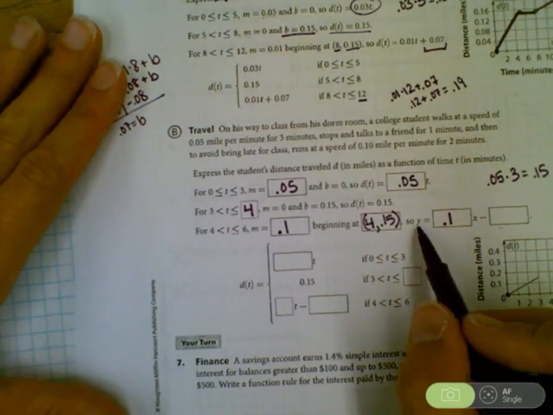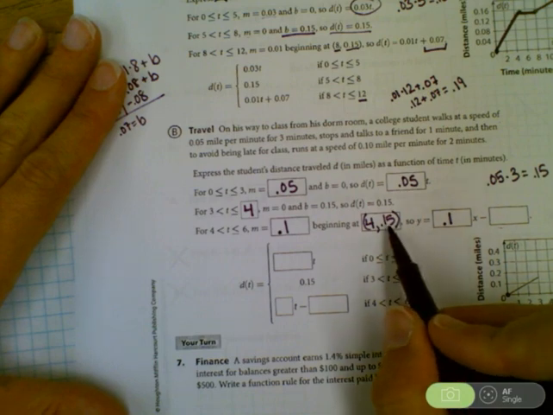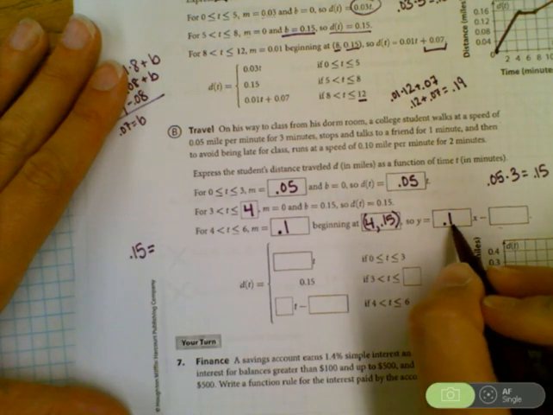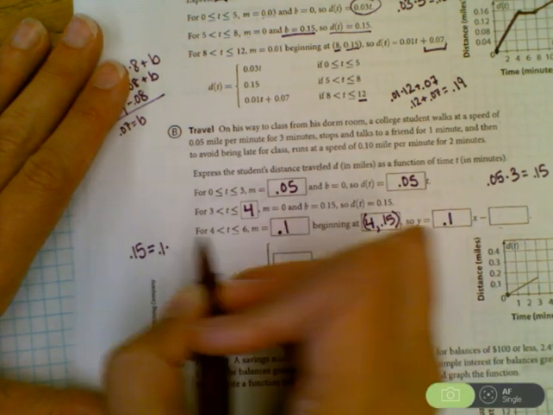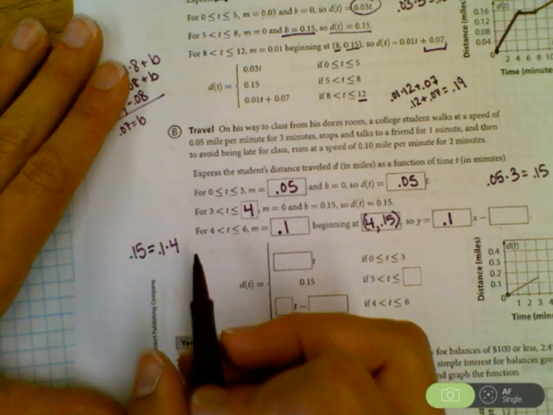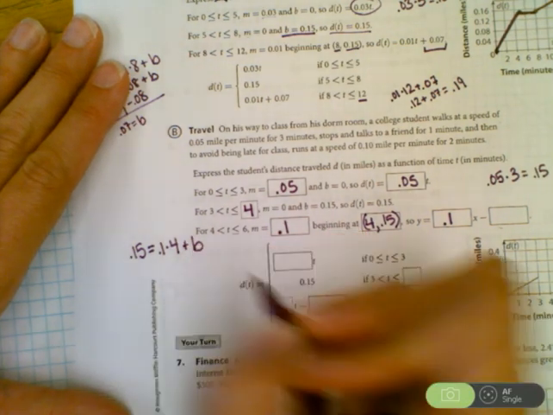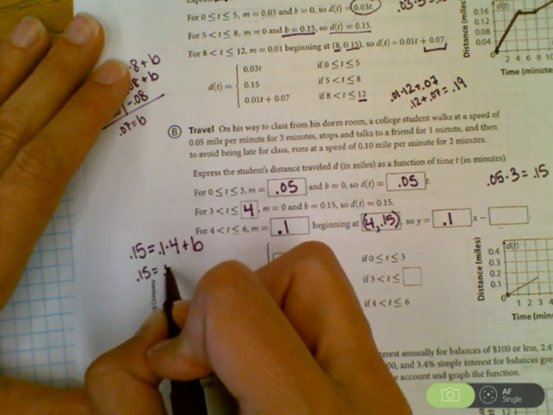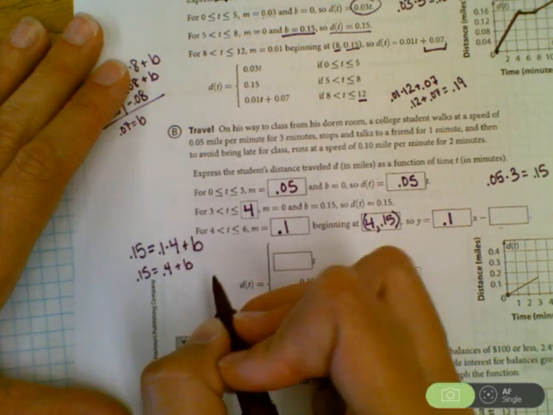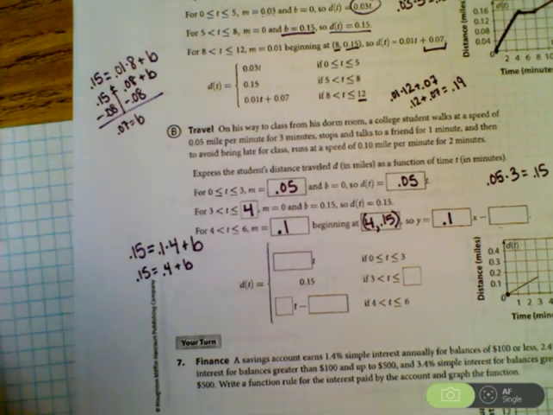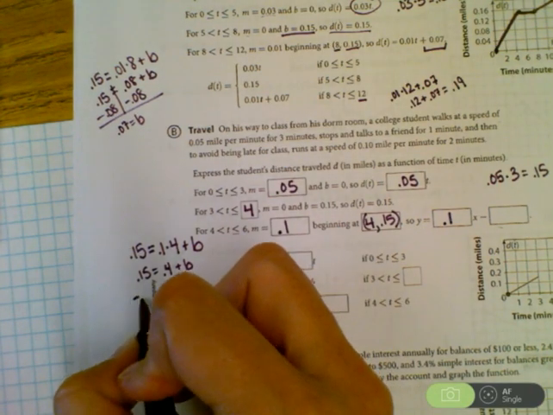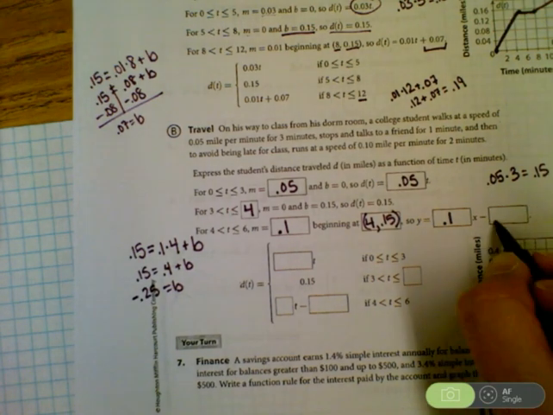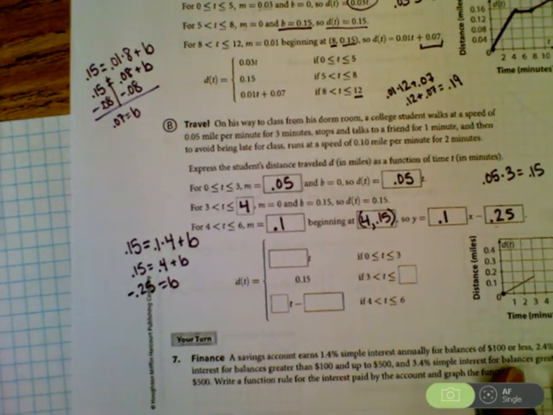So again, to figure out the y-intercept, we know a y, we know an x, so we're going to say 0.15 equals our slope, 0.1, times 4, because he started at 4 minutes, plus whatever our y-intercept is. So 0.15 equals 0.4 plus b, subtract 0.4 on both sides, and you get negative 0.25 equals b. Well, they already put the negative in for us, so we're just going to put a 0.25 here.